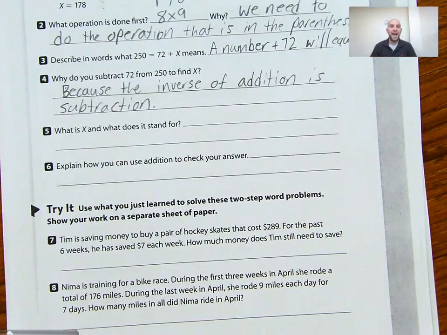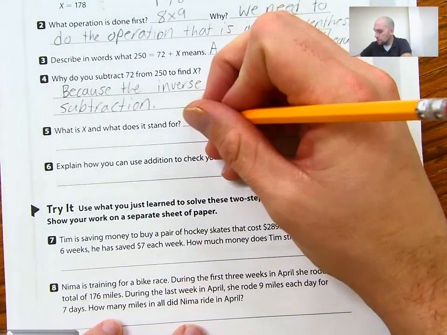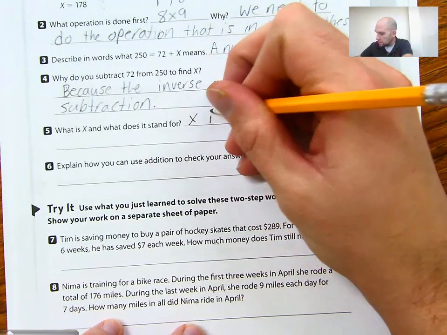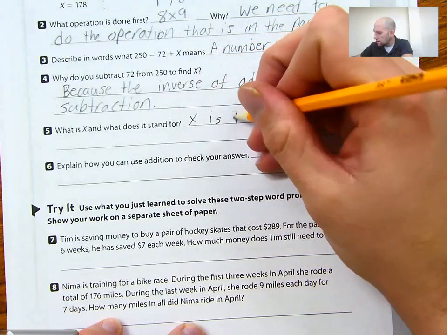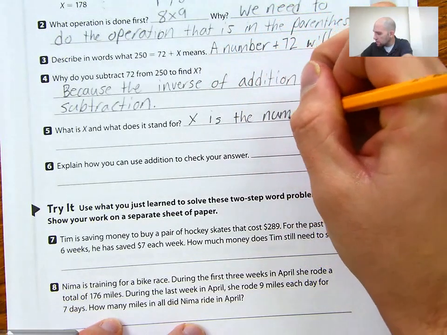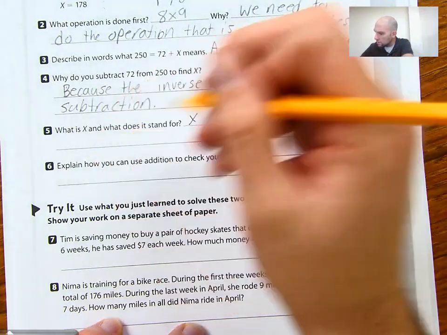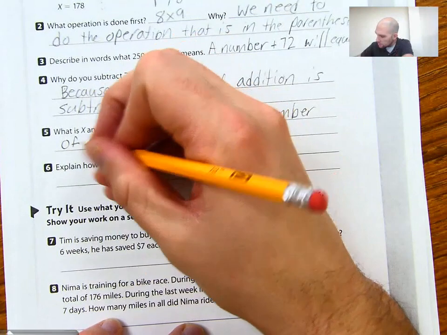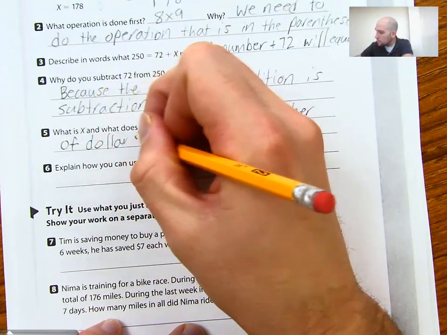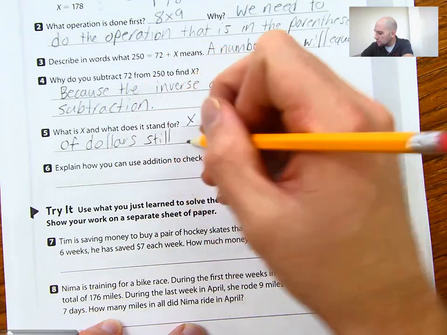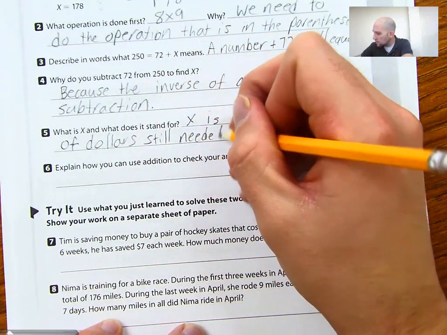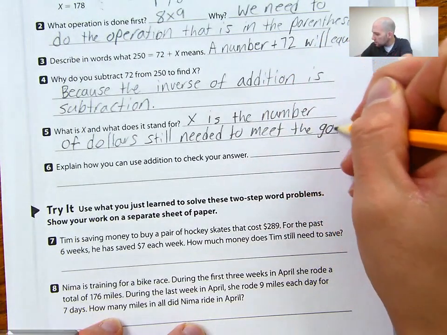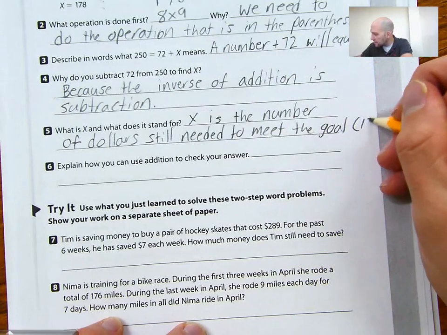Number 5, what is x and what does it stand for? So x is the number of dollars still needed to meet the goal. And that's 178.